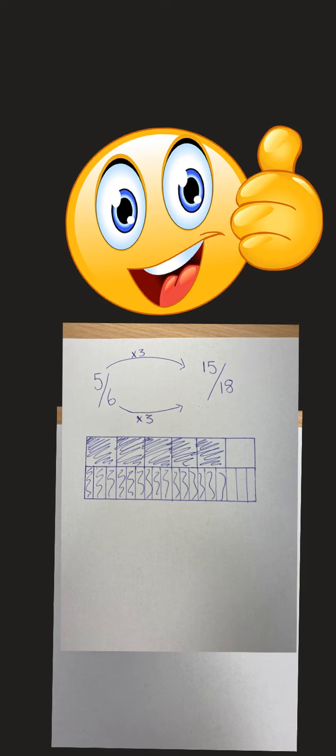Once you've done that, draw another whole, exactly the same size as the first one, but this time you're going to split it into more or fewer parts. And try to prove that your fractions are equivalent. I'd like you to do this for 5 or 6 different fractions and then send it to Miss Stewart.